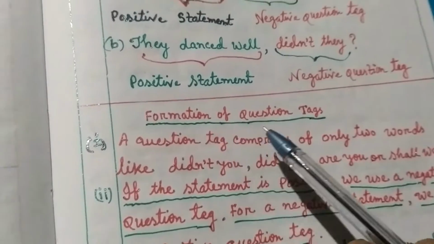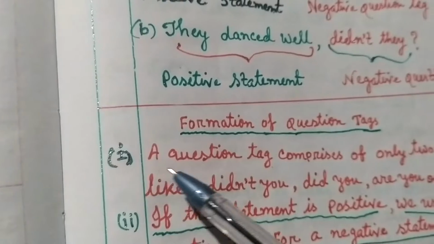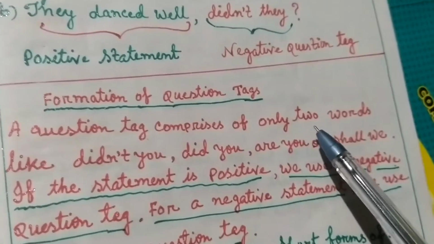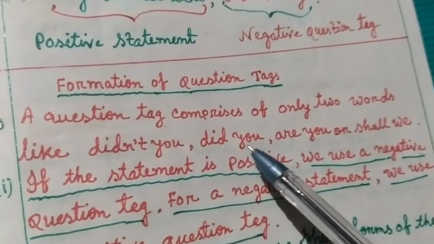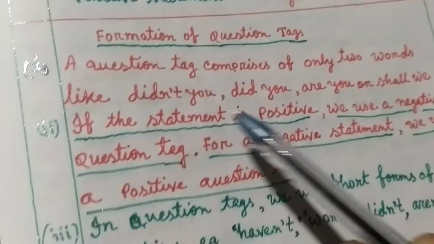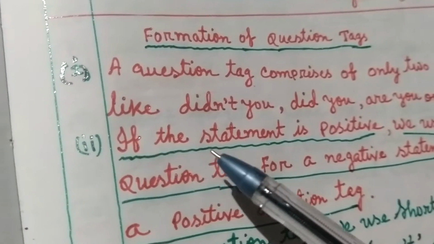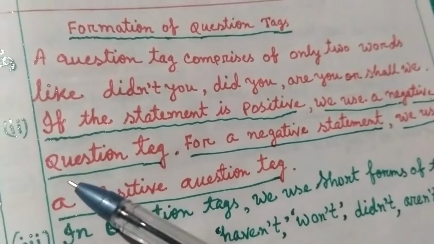Now students, formation of question tags. Number 1, a question tag comprises only two words, like didn't you, did you, are you, or shall we. Number 2, if the statement is positive, we use a negative question tag.